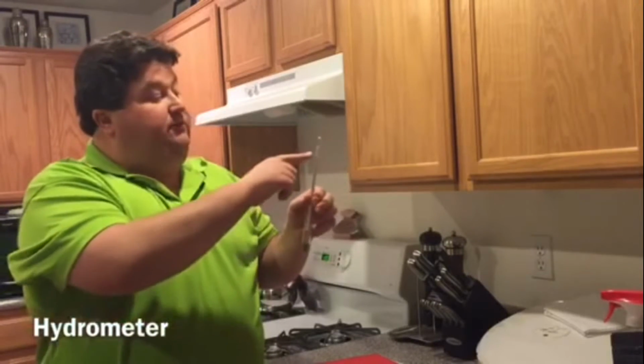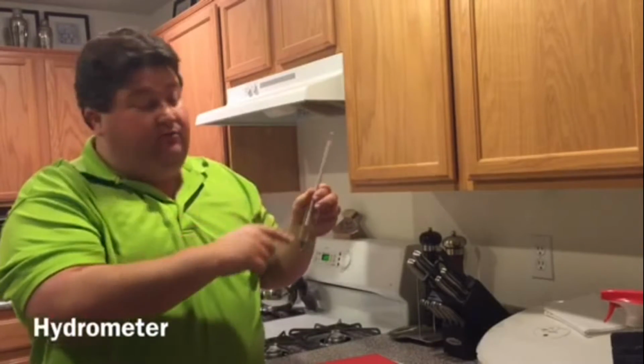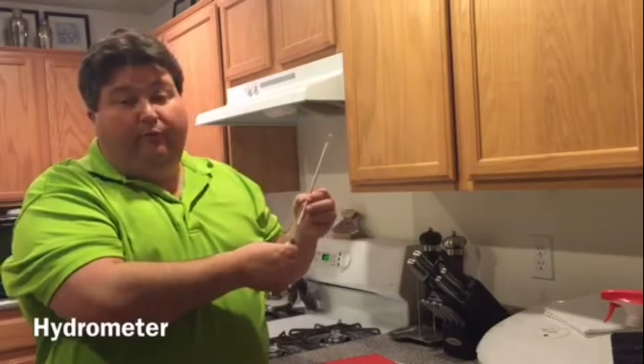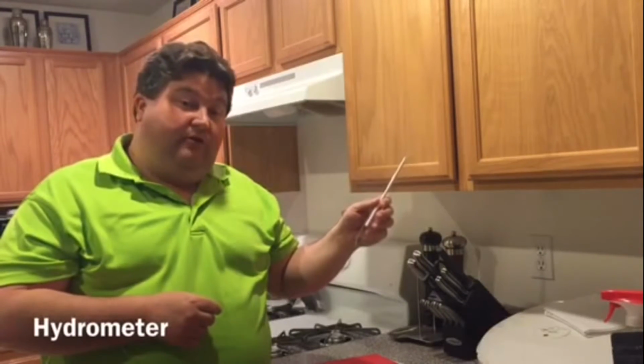This device here is a hydrometer, and it is used to measure the gravity of our wort or beer. This particular one begins at 0.990 and measures as high as 1.170. Like I said, we use it when we first start brewing the beer, and we use it after we're finished with the beer.